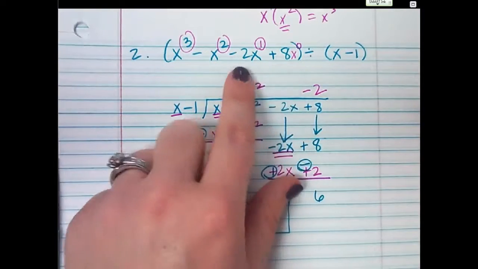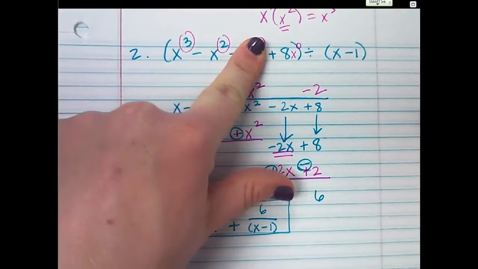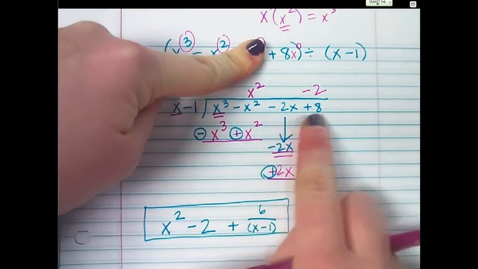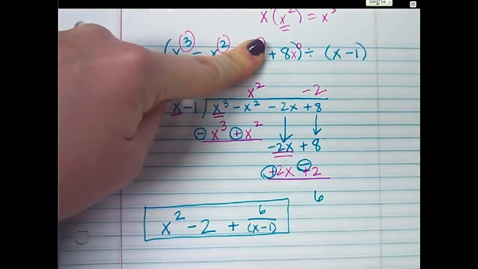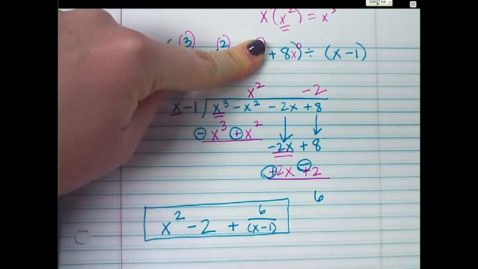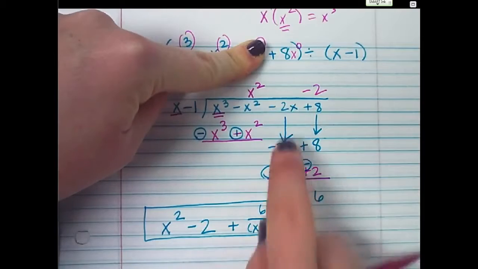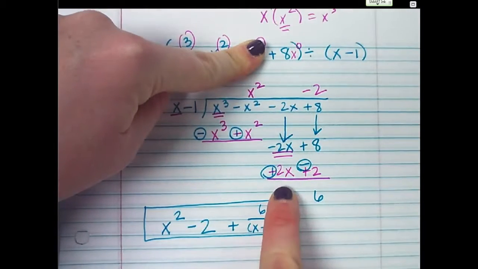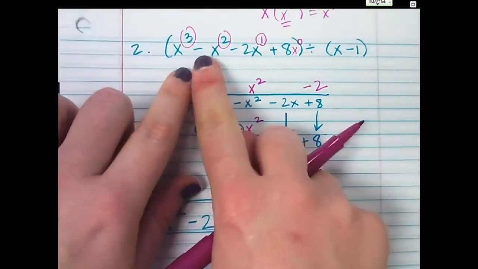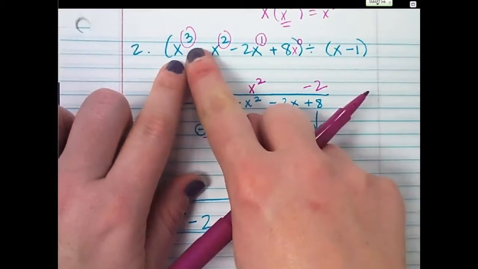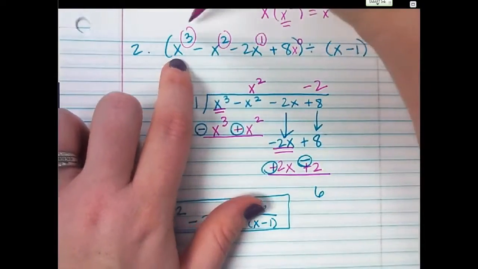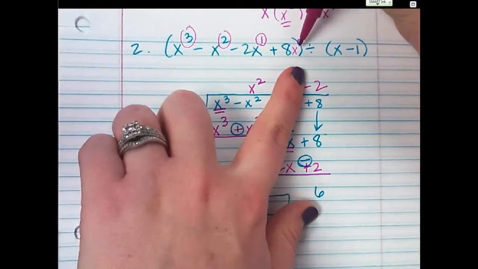Okay, what do you think would happen if this was missing, and you go to put this in here and you didn't write this? Would you be able to still do it? You wouldn't have your nice pretty lines like this. Okay, so when you look at your dividend, look and see if this starts with x cubed, it should go 3, 2, 1, and then your number.